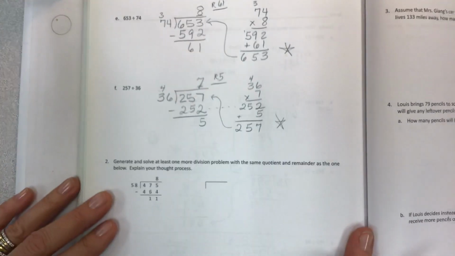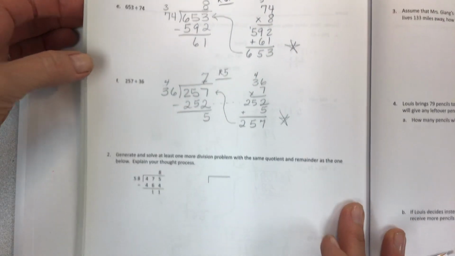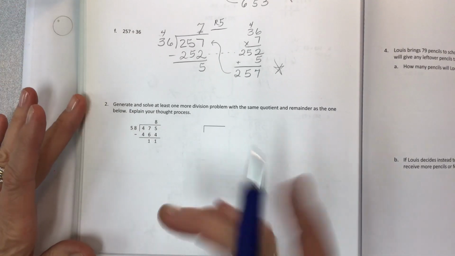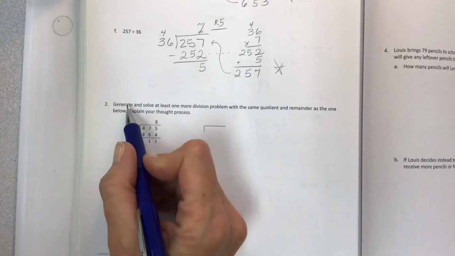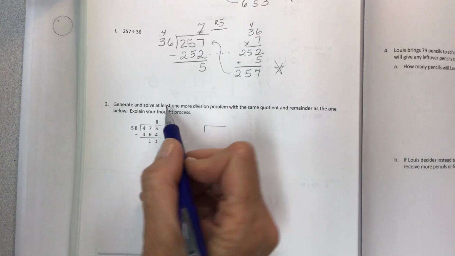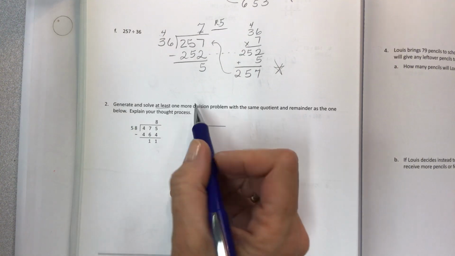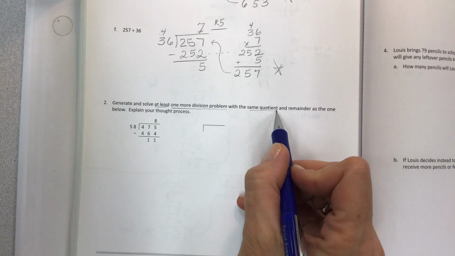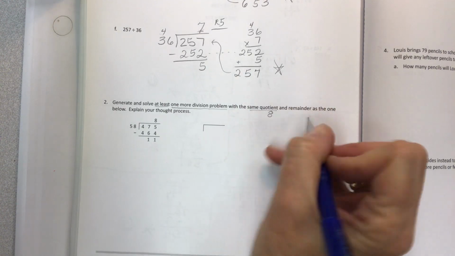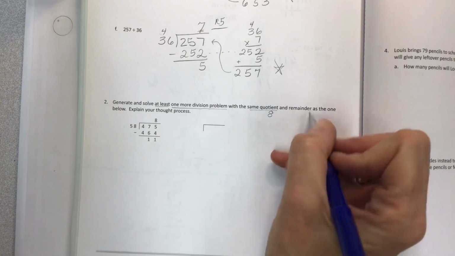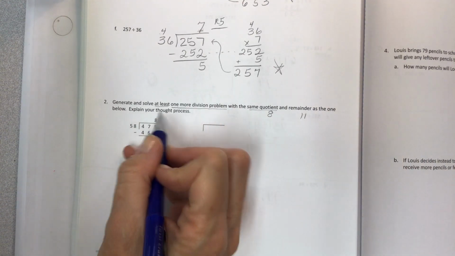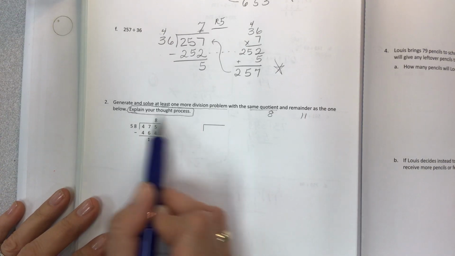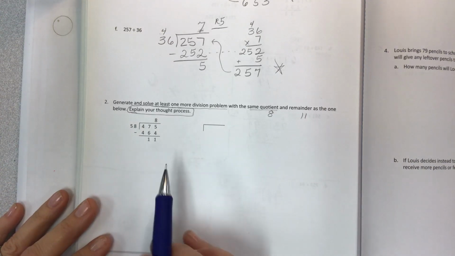Yay. All right, so I hope you're getting the hang of it. Now is when we really have to start thinking. Okay, but that's all right. This is good strategy. This will come up again on a test somewhere. Generate and solve at least, you can do like 5 if you want, at least one more division problem with the same quotient, 8, and remainder, 11, as the one below. Explain your thought process. This is really what everybody wants to know. What are you thinking about when you do this?